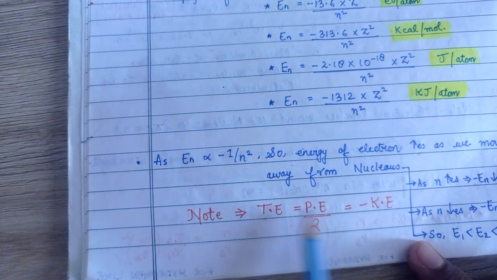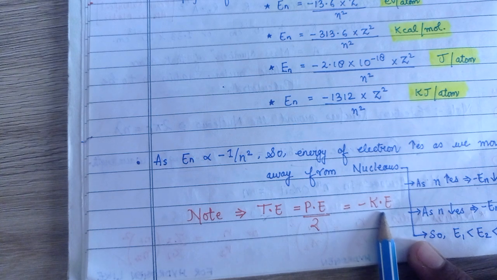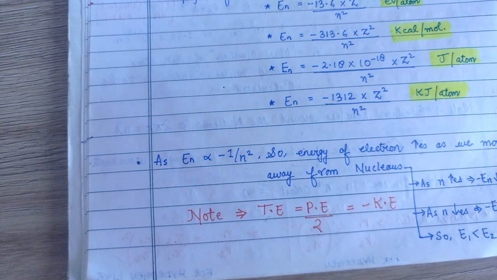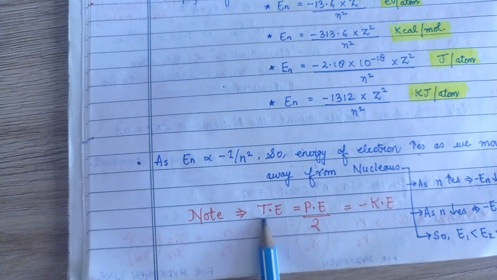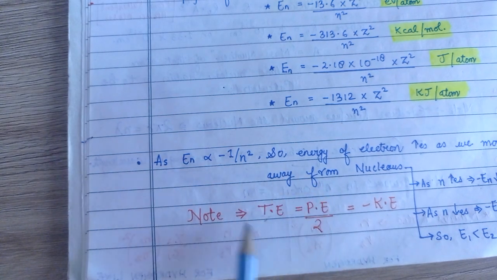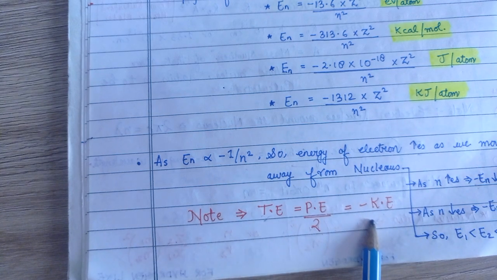Okay, and total energy is the negative of the kinetic energy. So many questions, my dear student, you will not trust me. They give the value of the total energy of an electron revolving in an orbit and ask you to find the value of the kinetic energy.